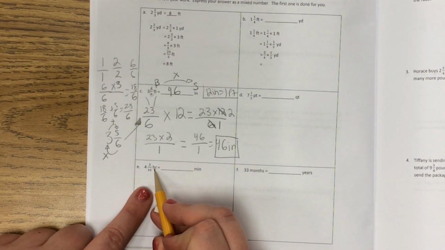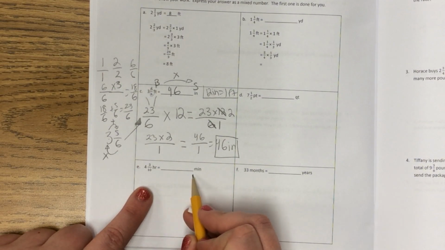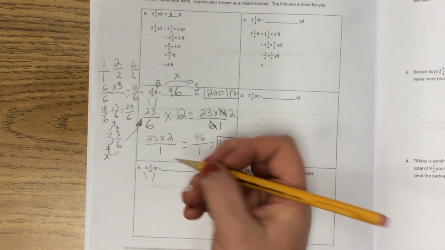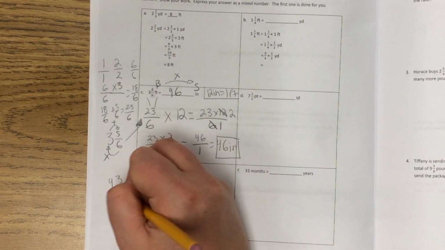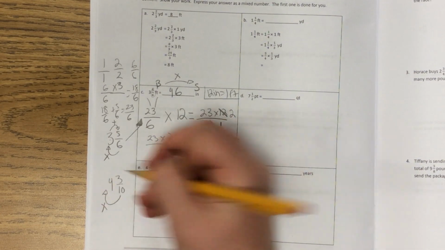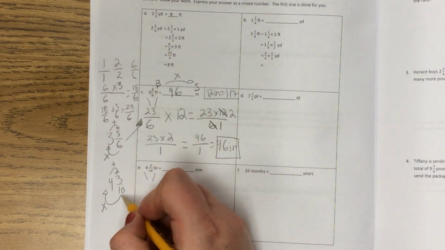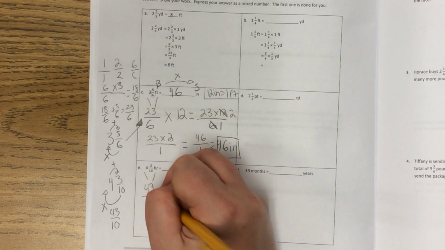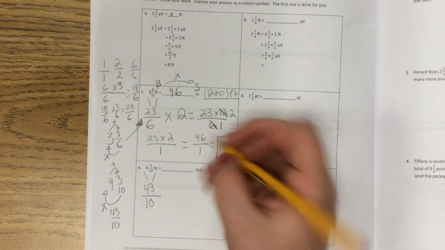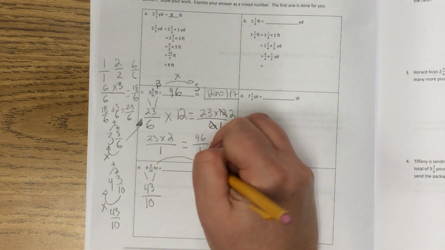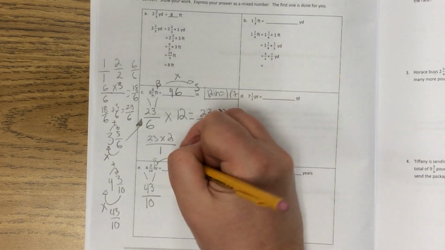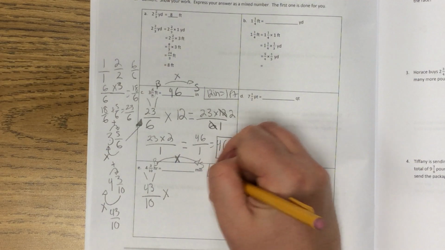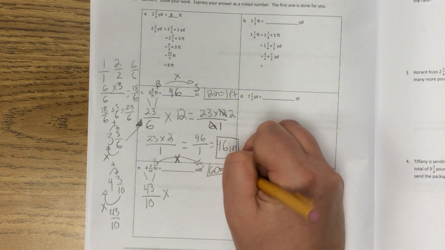4 3/10 of an hour equals a certain amount of minutes. So 4 3/10 of an hour can be rewritten as 10 times 4 plus 3, which gives me 43 tenths. So 4 3/10 of an hour equals 43 tenths. Well, when I go from hours to minutes, I'm going from a big unit to a small unit, so I'm again going to multiply. And I'm going to multiply by 60 because there are 60 minutes in each hour.